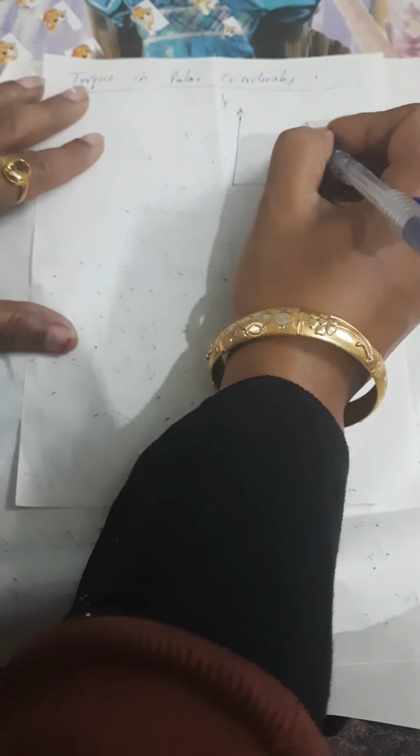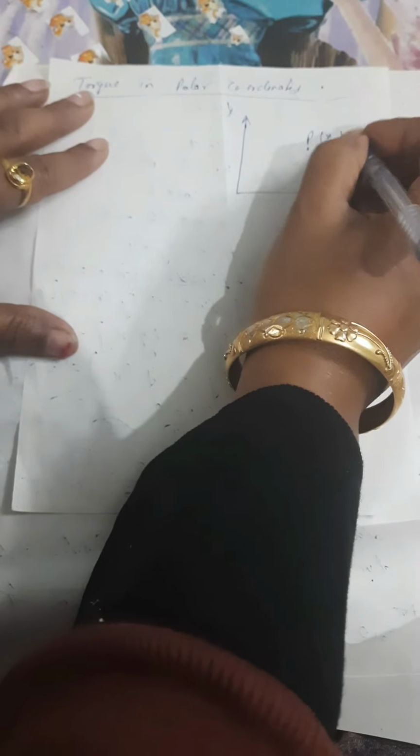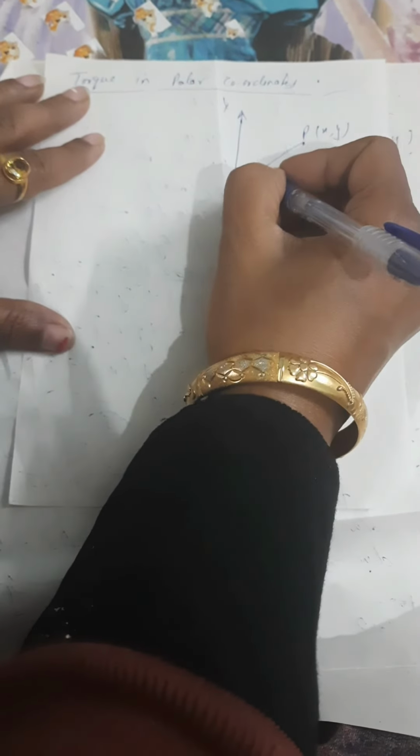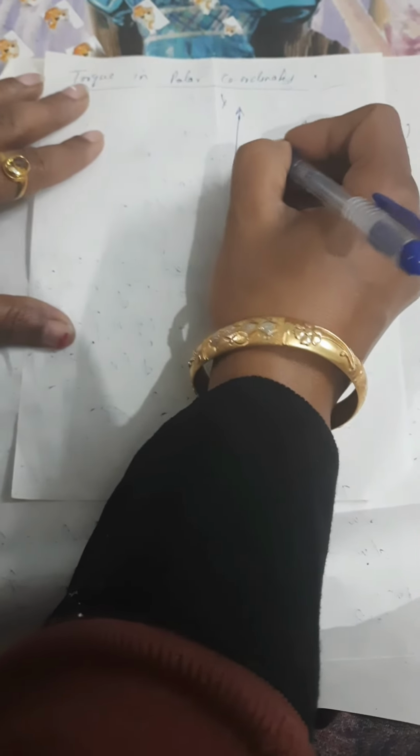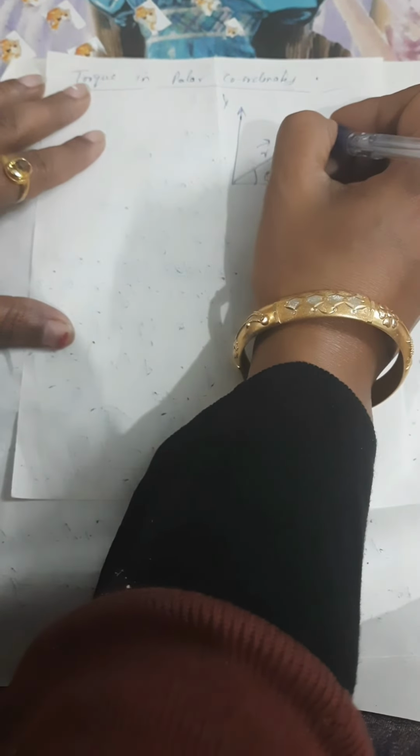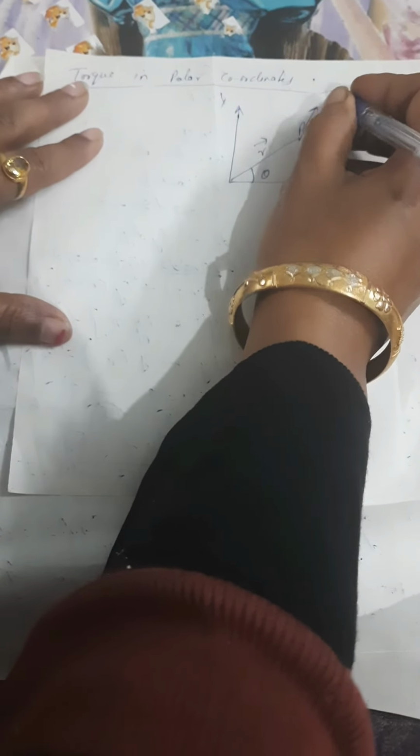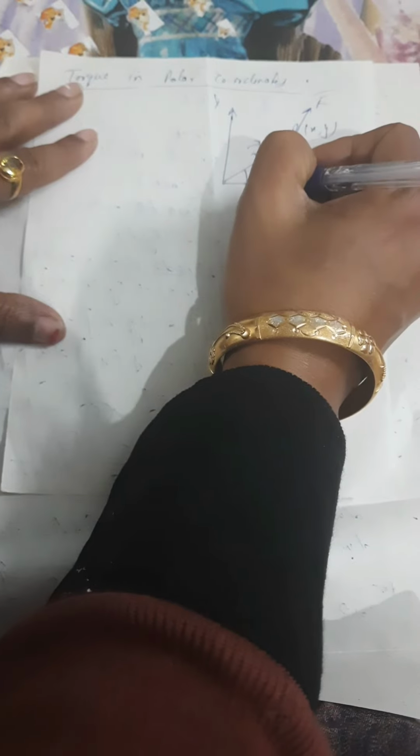Torque in polar coordinates. For this, let us take a diagram. This is the x axis, this is the y axis. Here is point P and the coordinates are x, y. This is angle theta. This is the position vector r. Here we apply force F, this is the line of action of the force, and here is angle alpha with the x-axis.